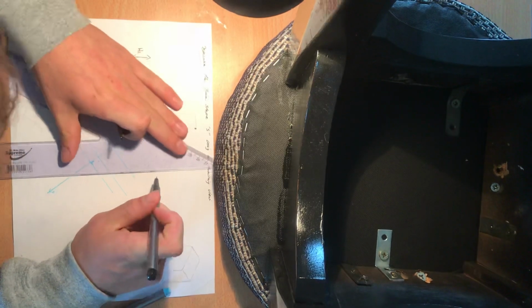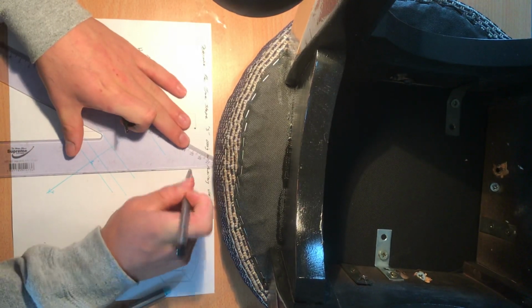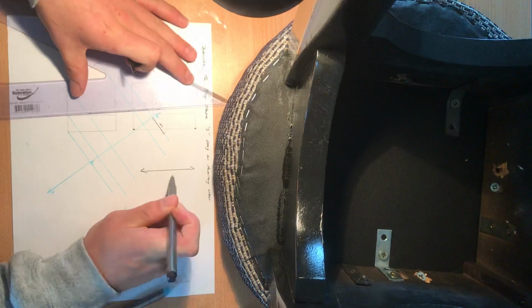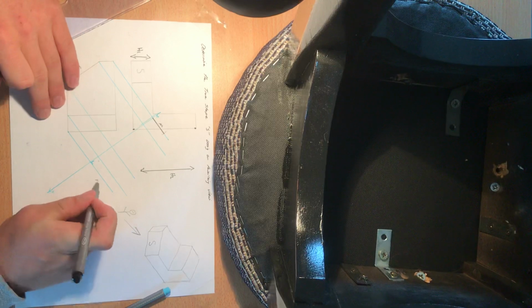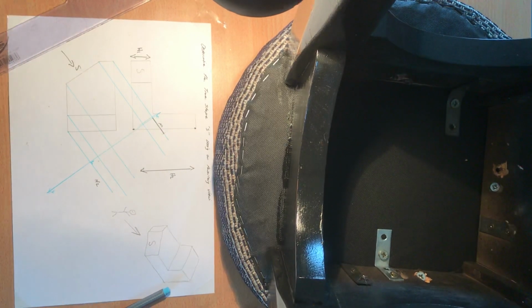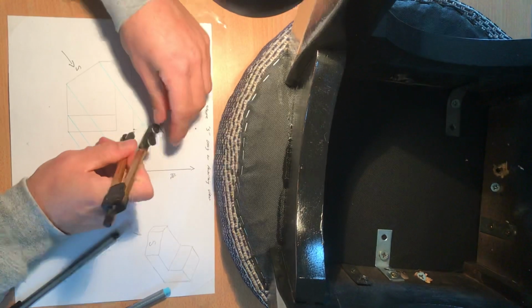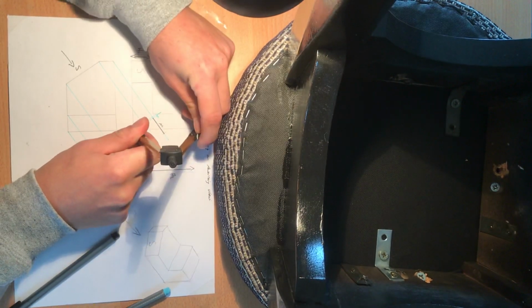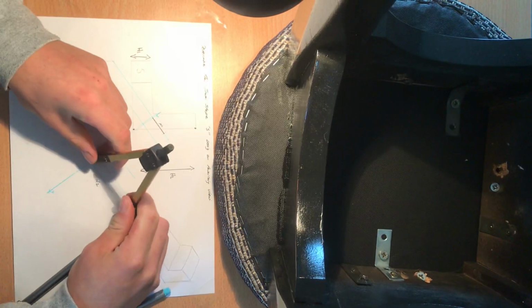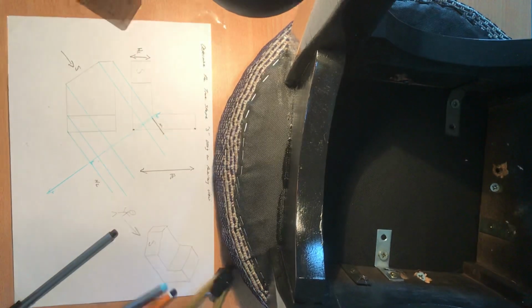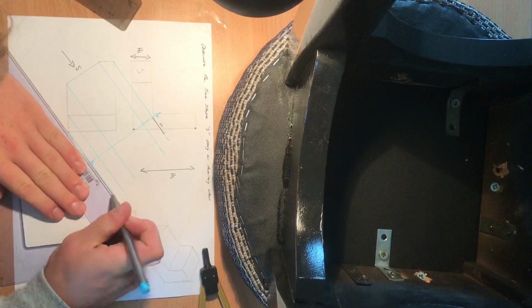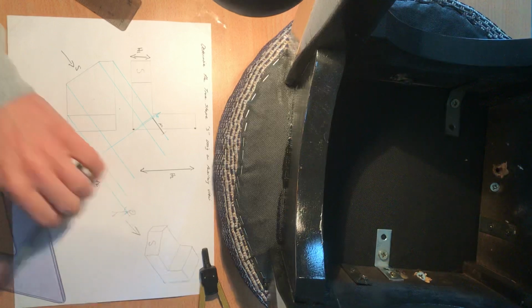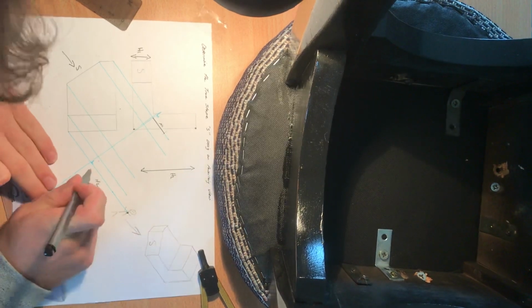Sorry, I'm kind of all over the place here. My drawing is not accurate. So that's H2, and H2 is going to be determined here. Where are we getting our height? We're getting our height from the elevation again, from H2, which is here. We're going to mark it off here. I'll just line it up. It's going to be our height for H2.